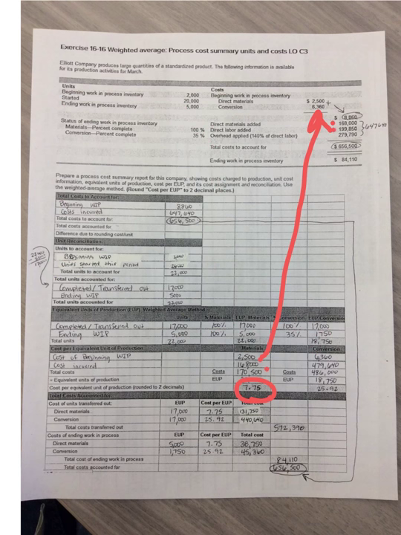the labor and the overhead applied added together to get 479,640, and that's going to come to get 486,000. Then you divide it by the EUP for conversion, which is 18,750, to get 25.92.